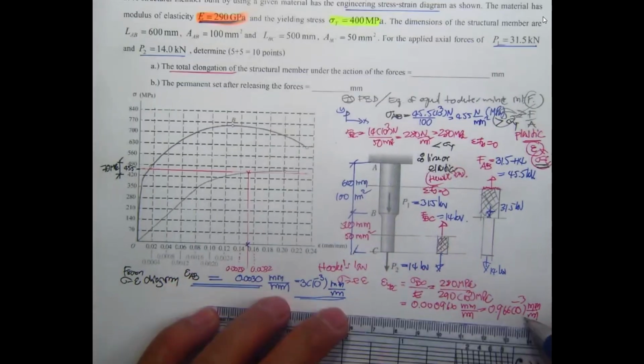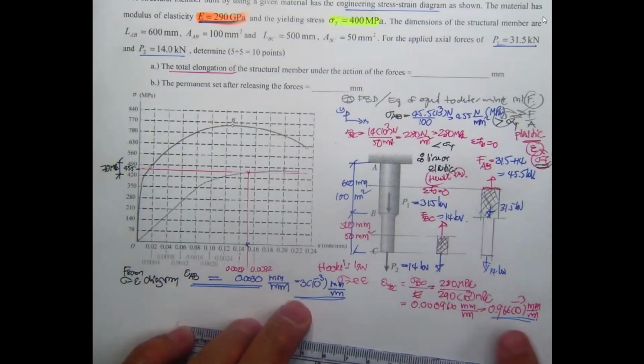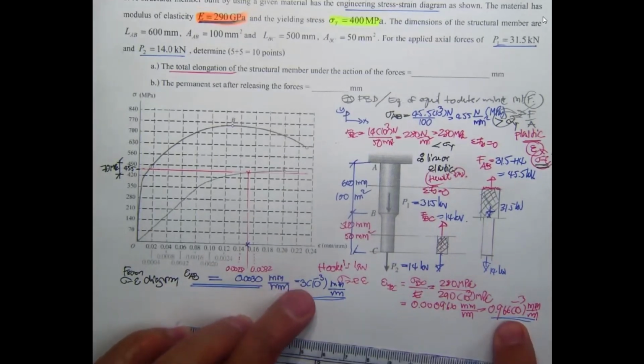If you compare the results, this one is going to be 3 times larger than BC. The blue is going to be 3 times larger than the red.